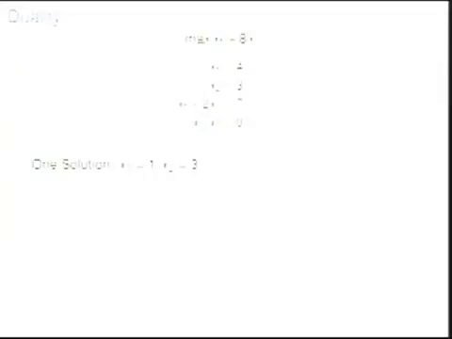If X1 equals 1 and X2 equals 3, X1 is 1, 1 is less than 4, so that's valid. X2 is less than or equal to 3, so that's valid. 1 plus 2 times 3 is less than or equal to 7, so that's valid. So it's a legal solution, right? And now the value of the solution is 25. I just plug in 1 plus 8 times 3, which is 25. So this is a solution. So is it the optimal solution?